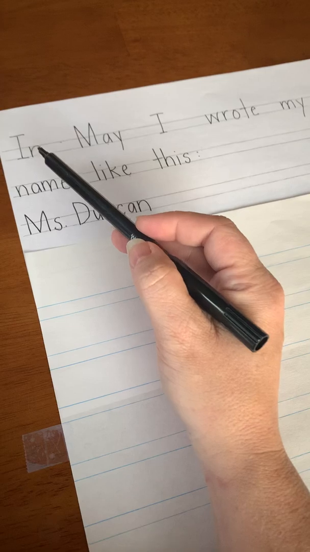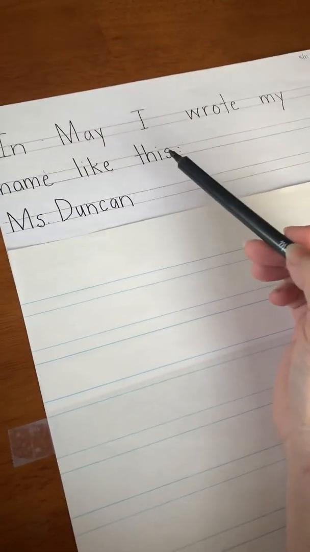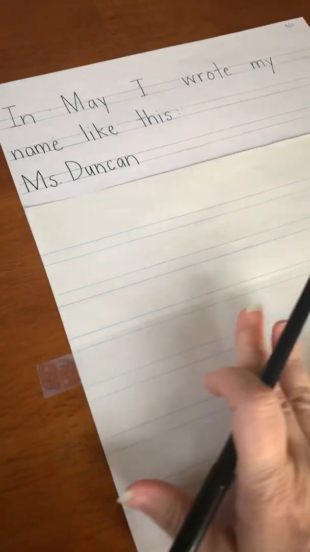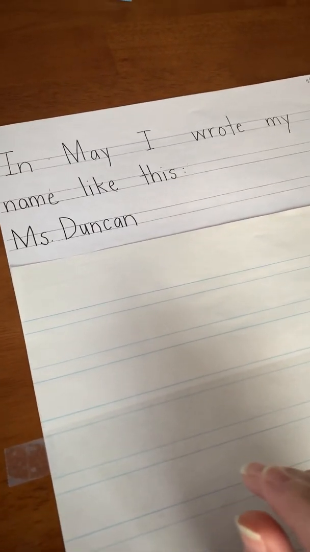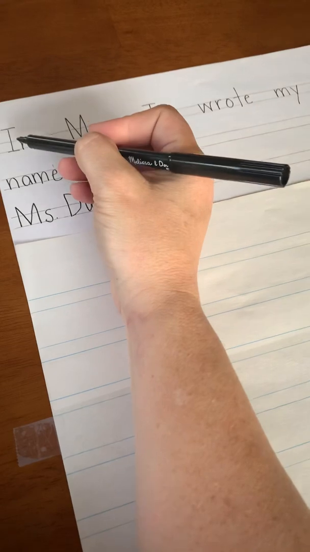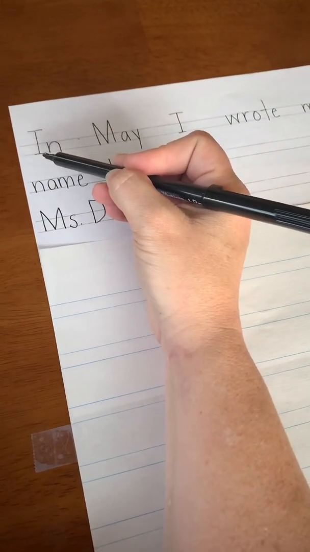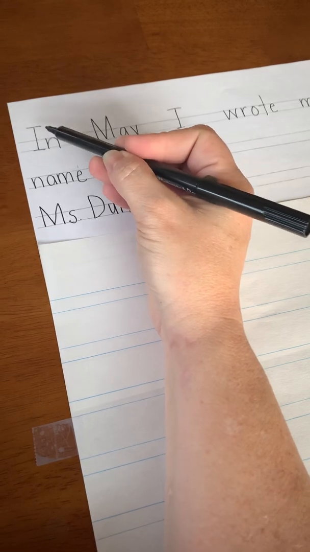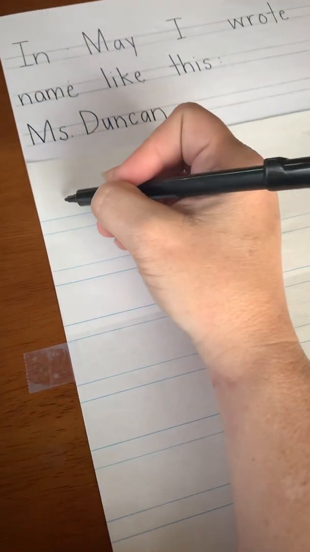You are going to write these words. In May, I wrote my name like this, and then you are going to write your first name and your last name. So I'm going to show you a little example here on this piece of paper so you can see how carefully I want you to try to write this. All right, so the first thing you do is you look up at the first word, in. It has an uppercase first letter and a lowercase second letter. Okay, so I'm going to do my best here to write it just like that.